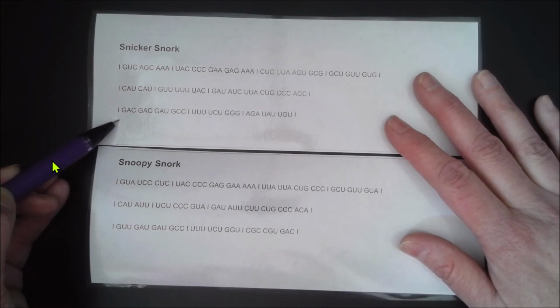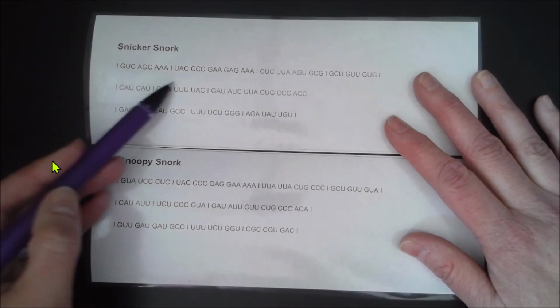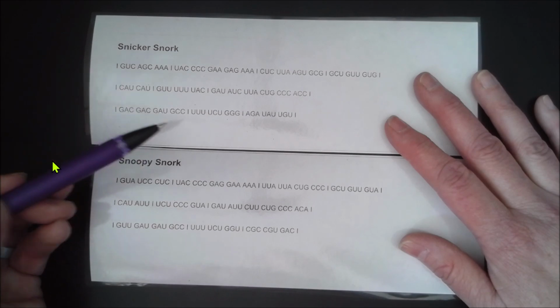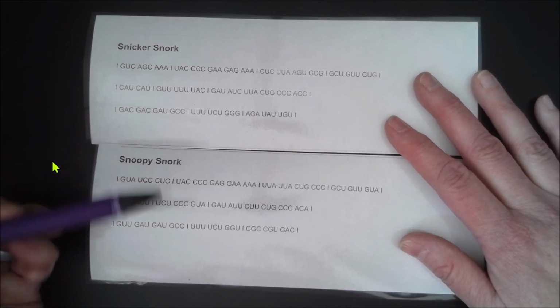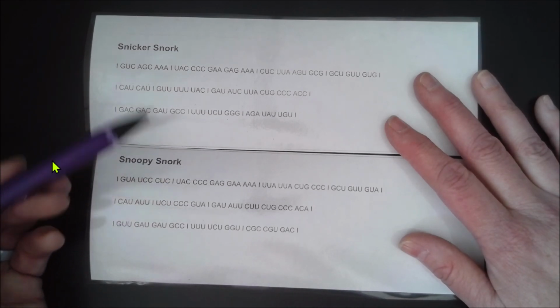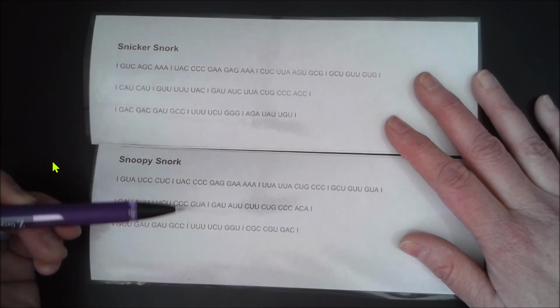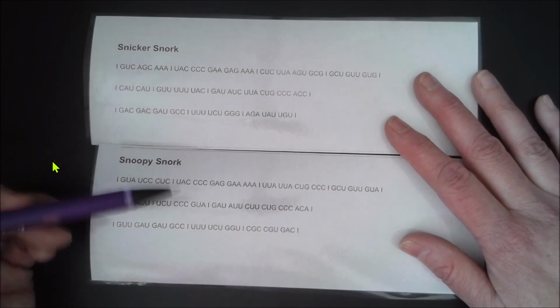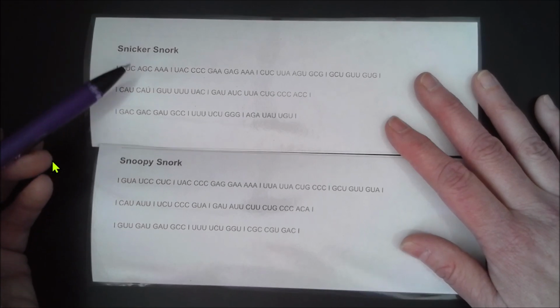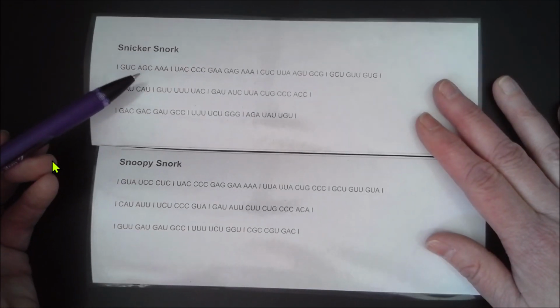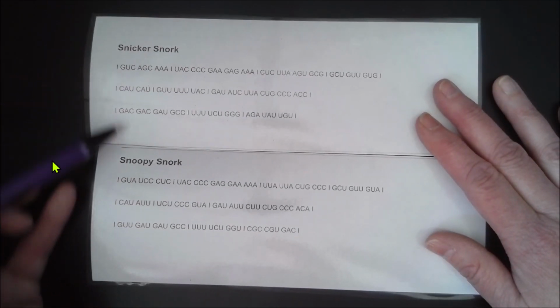Give yourself enough room that you are able to write either below it or above it because you're going to be coding for your amino acid, and it's much easier to write it above it than to have to try to rewrite it again. So once you get your Snork RNA, write down the name, write down the RNA sequencing.